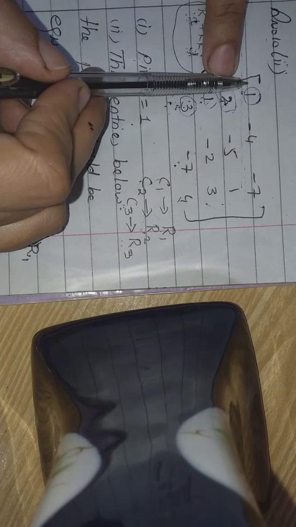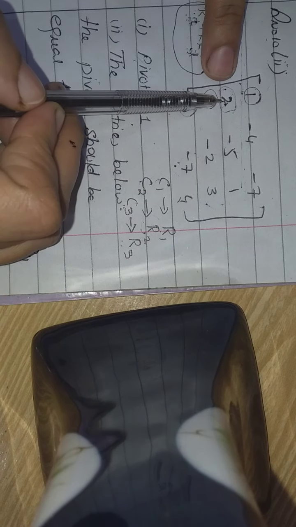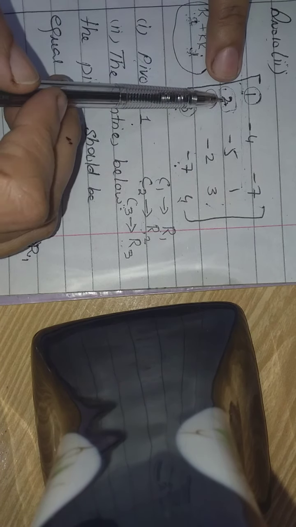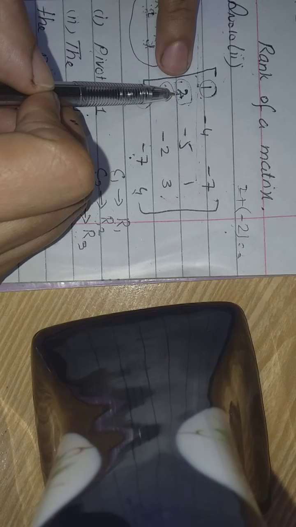Negative 2 will be multiplied to R1, and then it will be added to 2, because negative 2 can make this 2 equal to 0. If you want to make 2 into 0, we will have to add a negative 2. This will give us 0. So the main idea is this. In order to add negative 2 to 2, we know that we can add any multiple of a row to another row. So we will multiply negative 2 by R1 to get a negative 2, and then we are going to add it to R2.